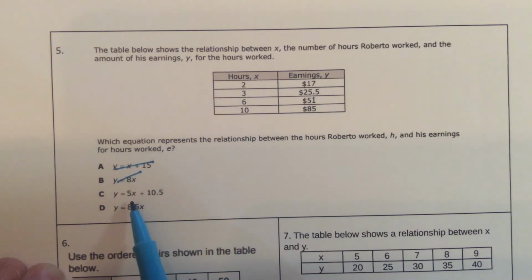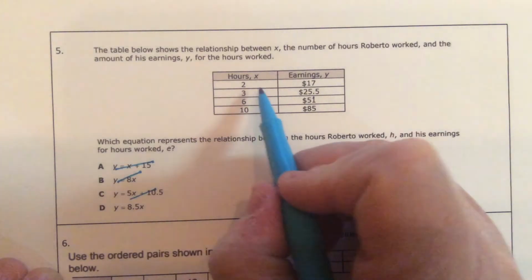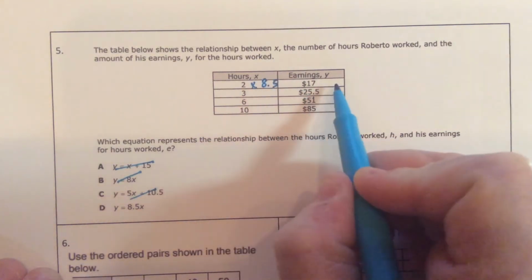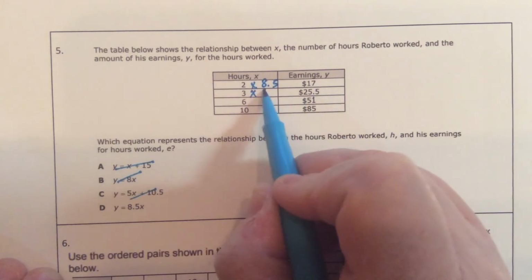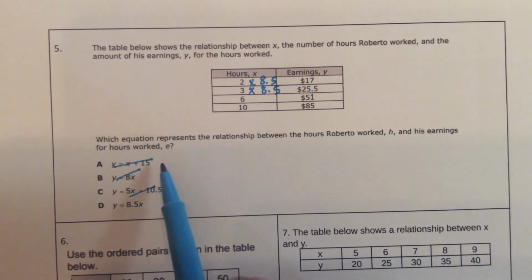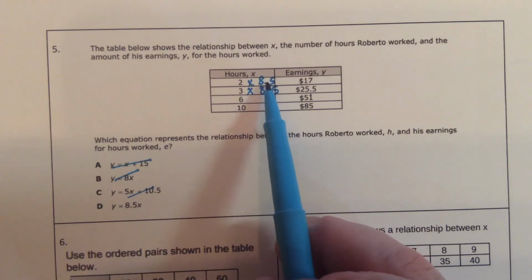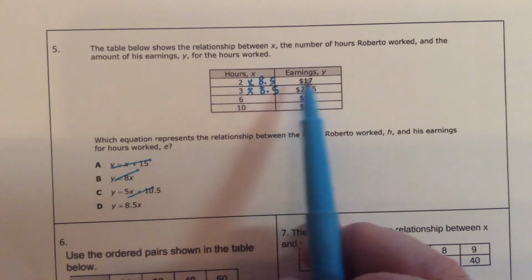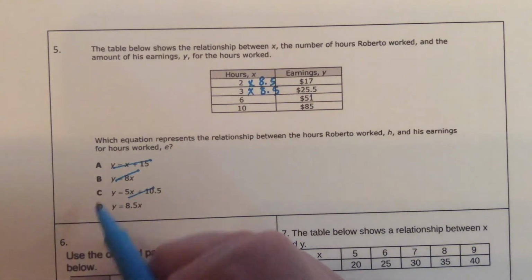Oh, this is actually a 2-step equation, so it's for sure not going to be one we use because this is multiplication and addition. 8.5x, and you could check that and say, is 2 times 8.5 going to be 15? Yes. Is 3 times 8.5 going to be 25.5? Yes. You can always think about your earnings as multiplication because if you take the amount that you earn per hour, and in this case it was $8.50, and multiply it by the number of hours, that gives you your total. So earnings are always multiplication.